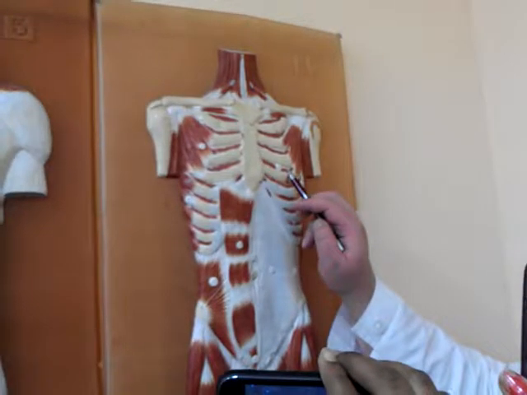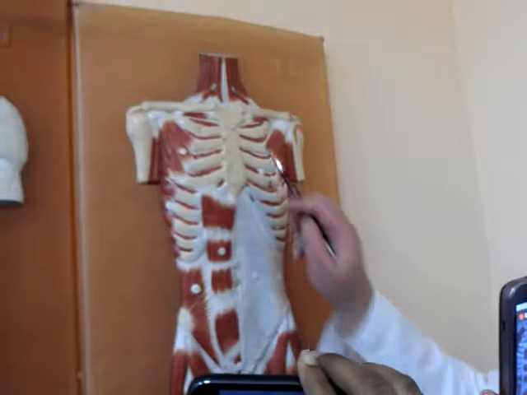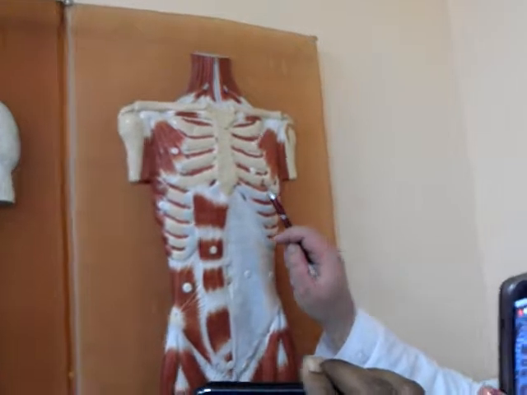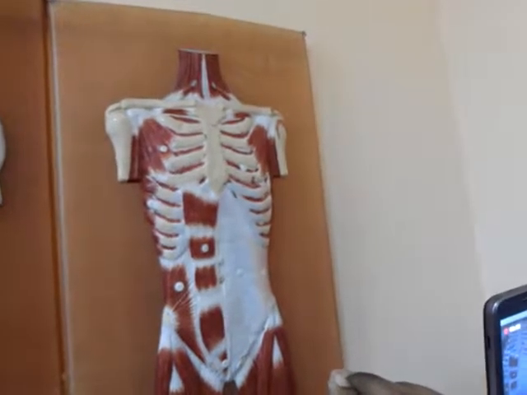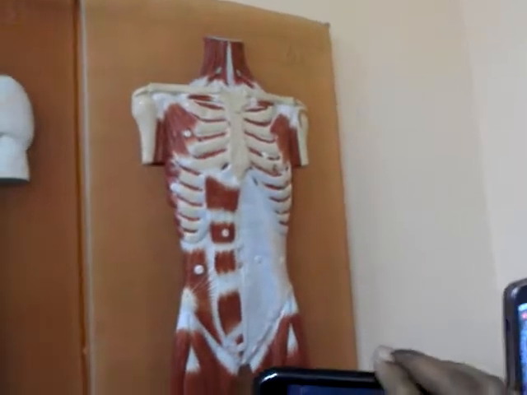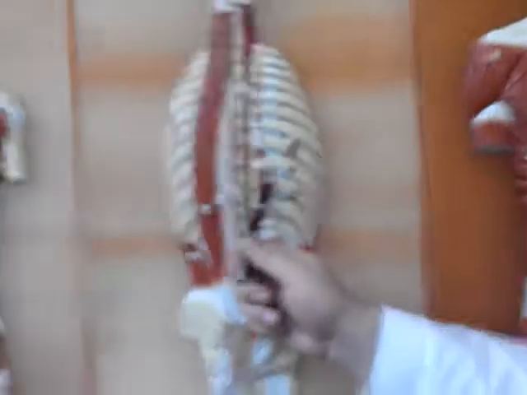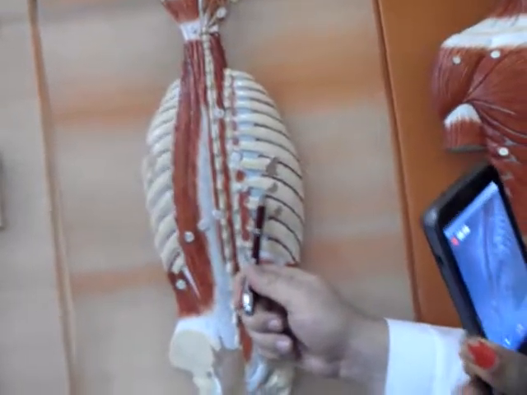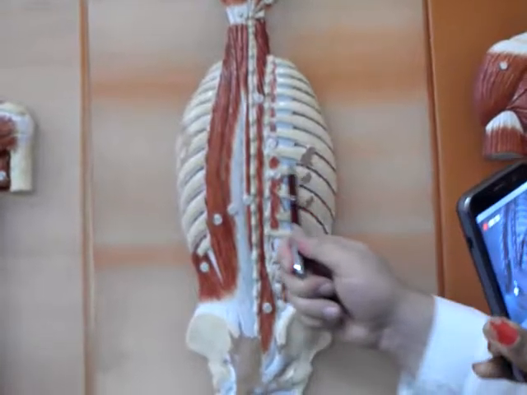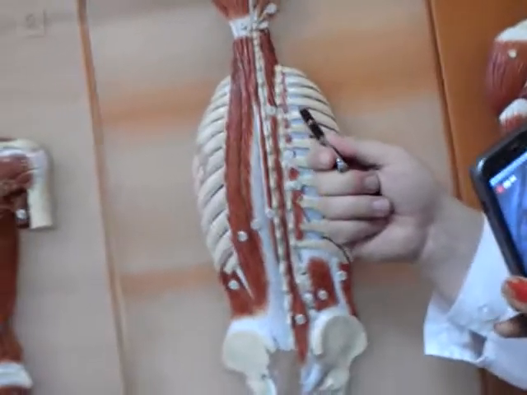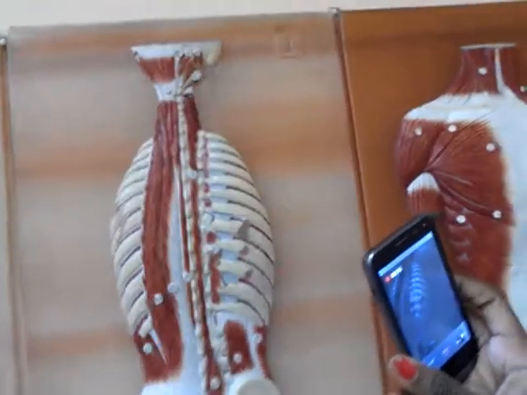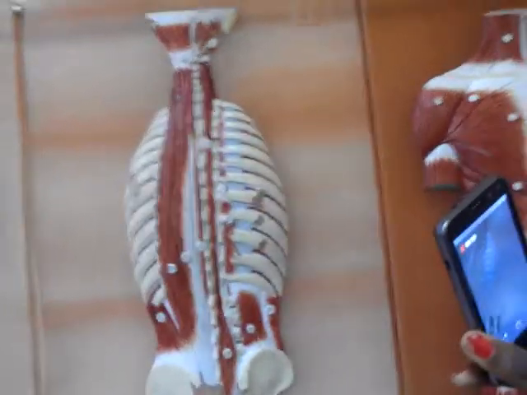Between cartilages of the ribs, external muscles are absent. Continuation of external muscles here is a membrane, membrana intercostalis externa. And deep muscles are absent between angle of the rib and vertebral column. Look here, this white tissue is a membrane, and the name of this membrane is membrana intercostalis interna.